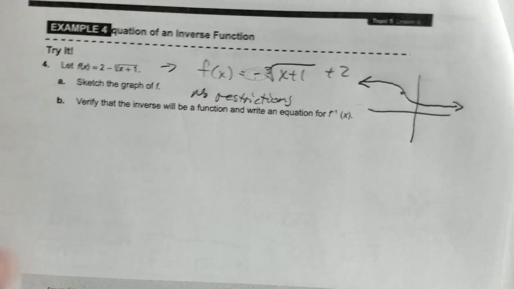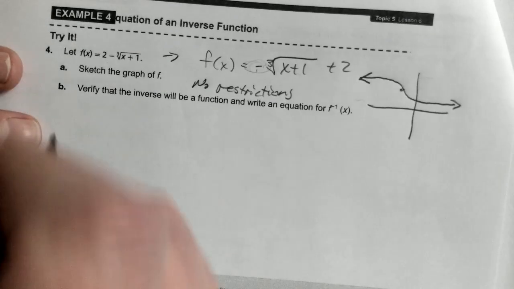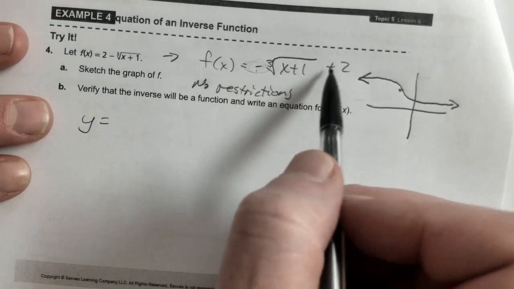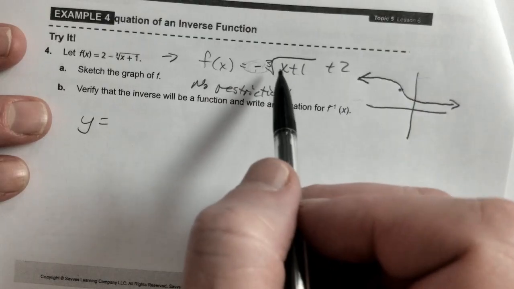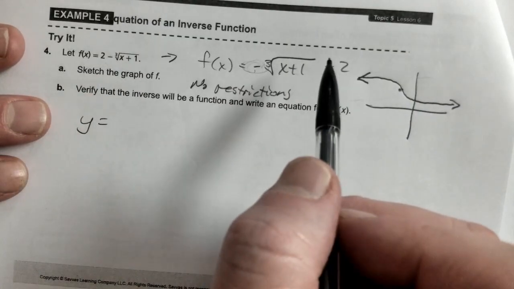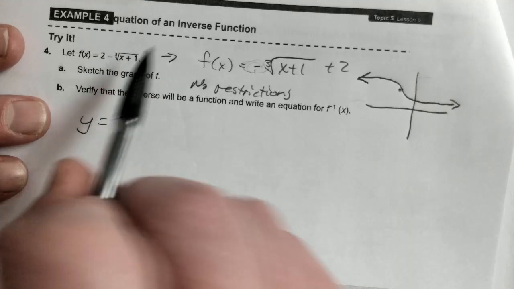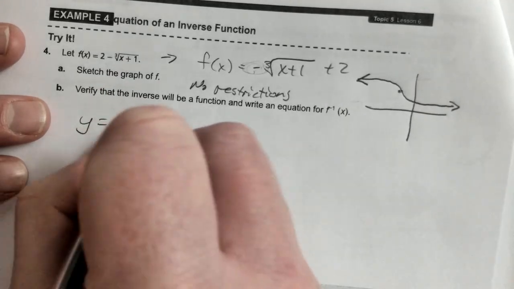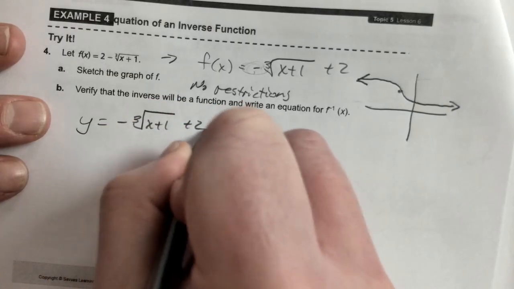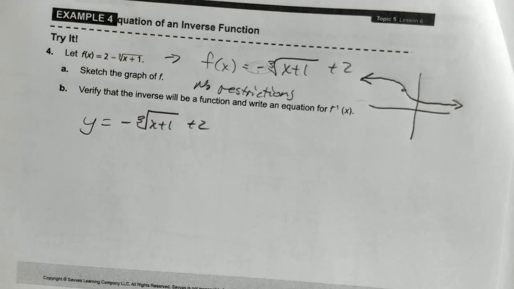So now we got to go find the inverse function. We have y equals. Would it be easier to see it in the h plus k form or the original? H plus k? Yeah. All right, so we have negative cube root of x plus 1, plus 2. What's our next step here?